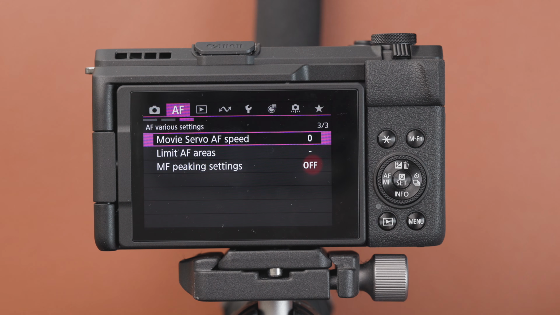There you have it, the ultimate guide for the best Canon PowerShot settings for vlogging, B-roll product footage, and cinematic storytelling. Now you are fully equipped to create amazing videos.